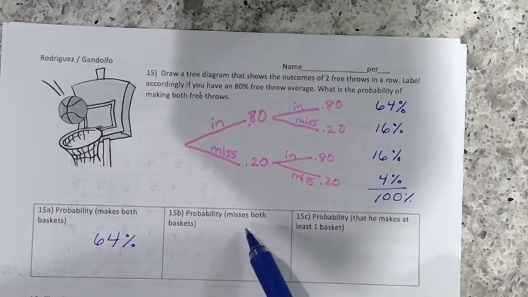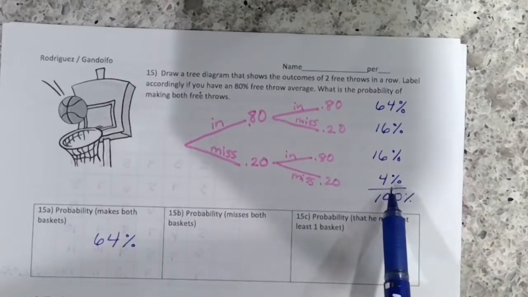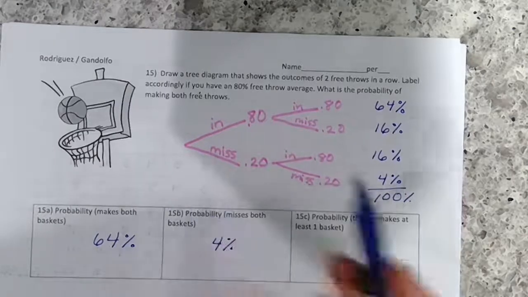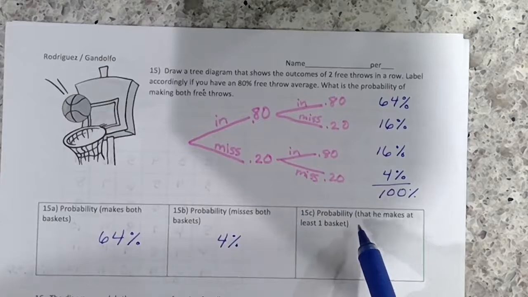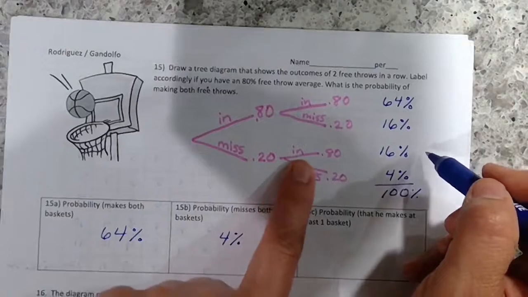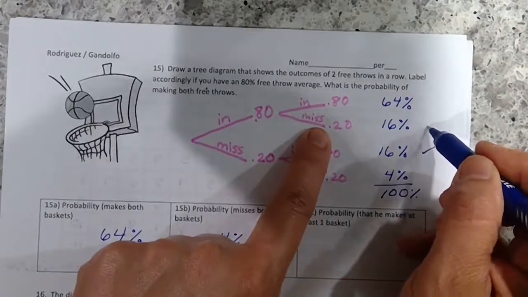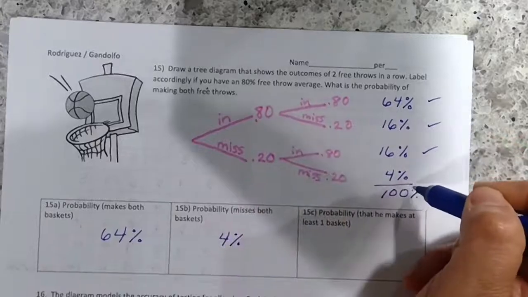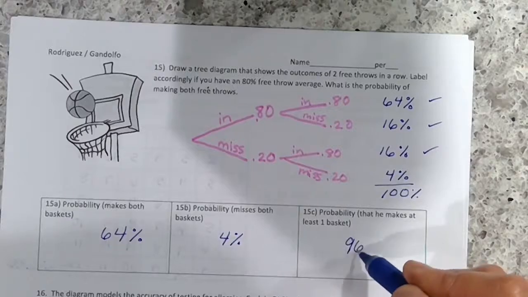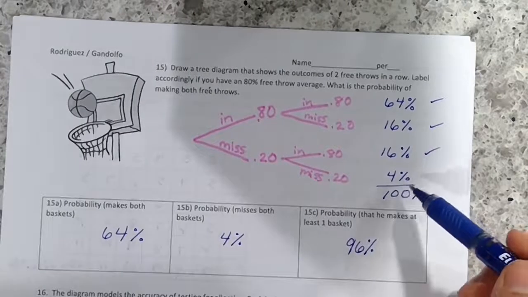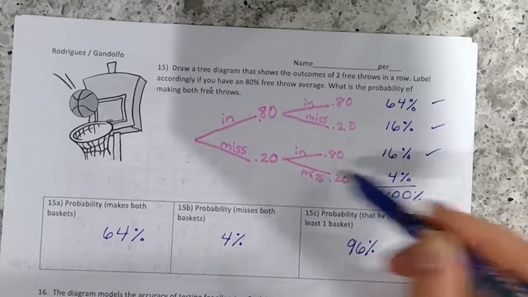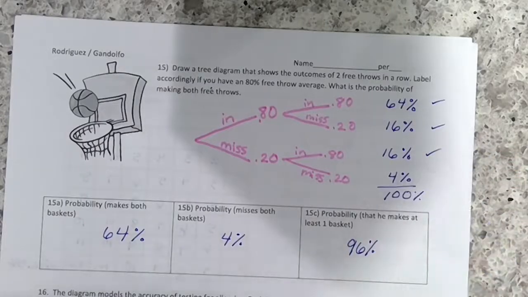Okay. Probability that you miss both baskets, that's a 4% chance. So you're probably likely to make at least one. Probability that he makes at least one basket. So at least one basket means that he makes one of these, makes one of these, and makes one of these. Or in other words, it's everything except that 4%, or you could add those up, and that has to equal 96%. So you could have just done 64 plus 16 plus 16, or you could have said, oh, it's 100 minus the fact that they would miss both of them, 4%. And that's why doing these totals is nice.